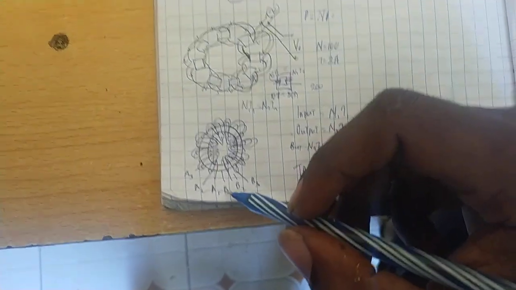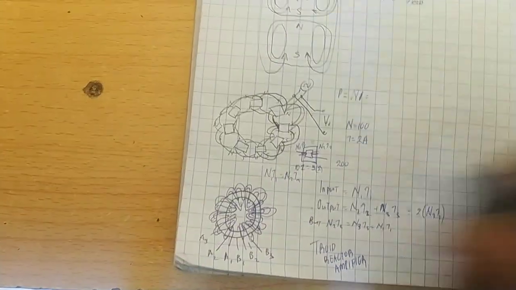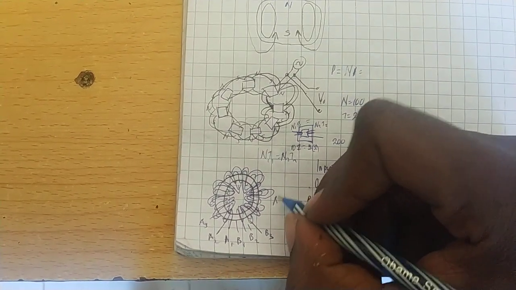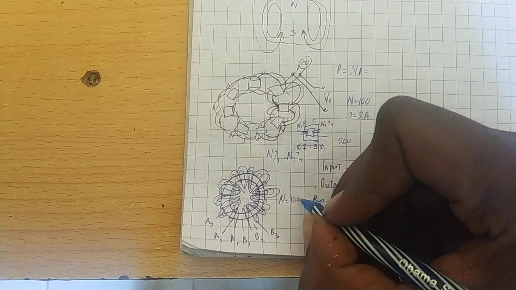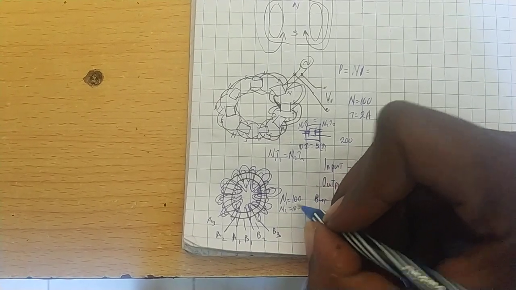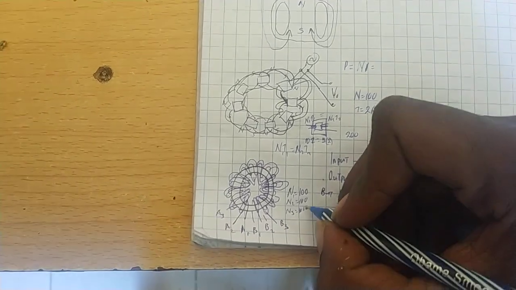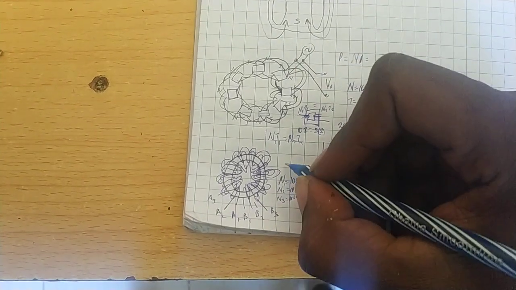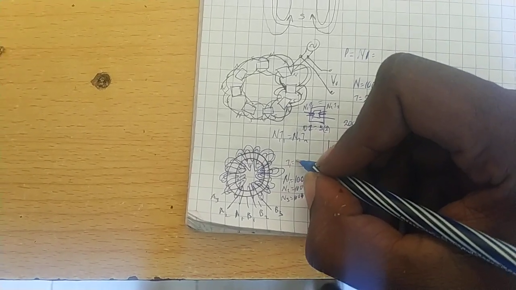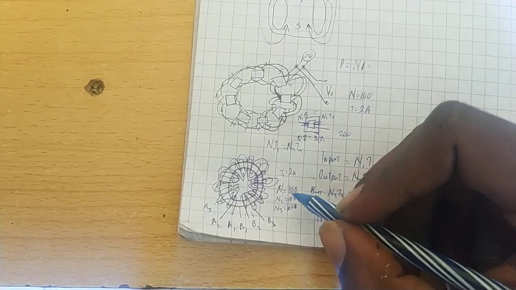So here in your wires, let's say they're all equal: N1 equals 100, N2 equals 100, N3 equals 100, and I1 equals 2 amps.